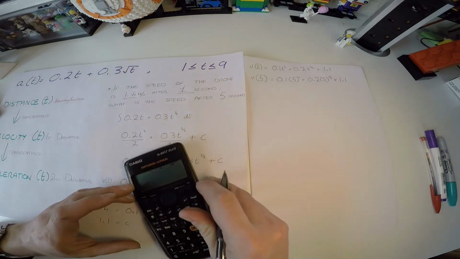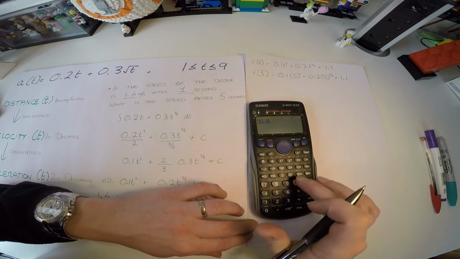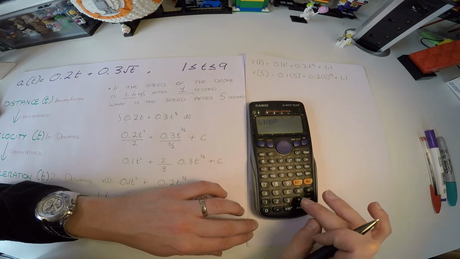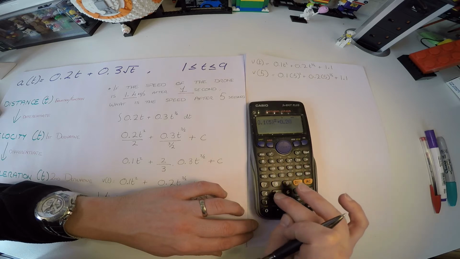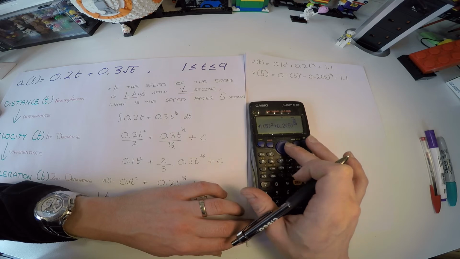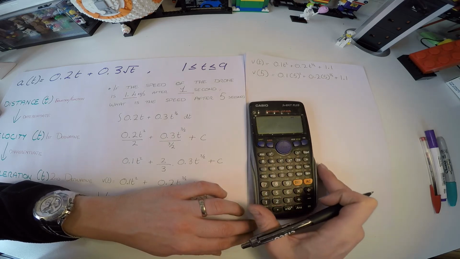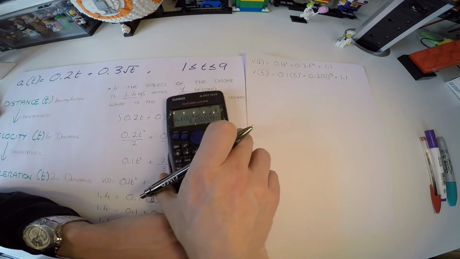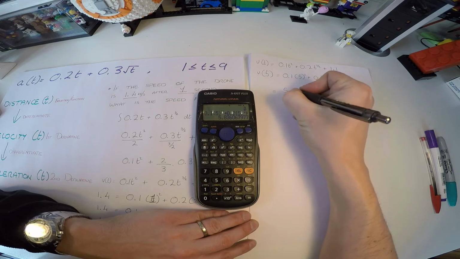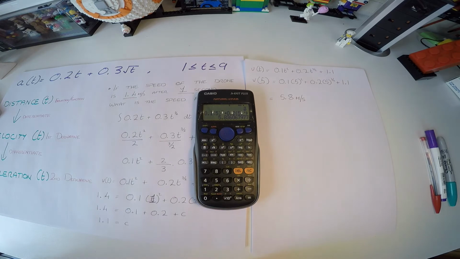Now let us put all that into our calculator, and we will get 0.1, bracket 5 bracket squared plus 0.2 bracket 5 to the power of 3 over 2, and then down here plus 1.1. So it says correct to 1 decimal place, so I got 5.83. So therefore my speed is equal to 5.8, and let's not forget the units, meters per second. So that's the first part done.